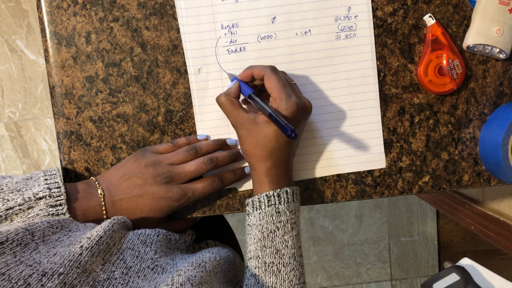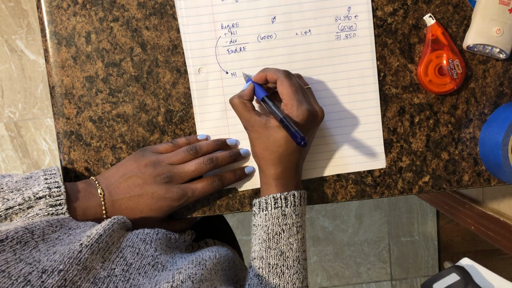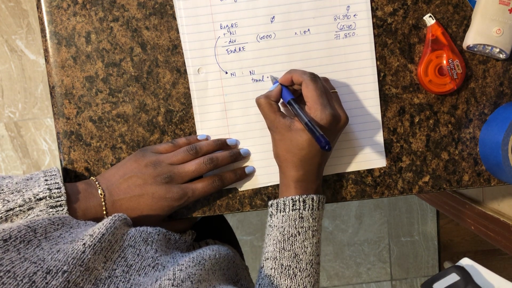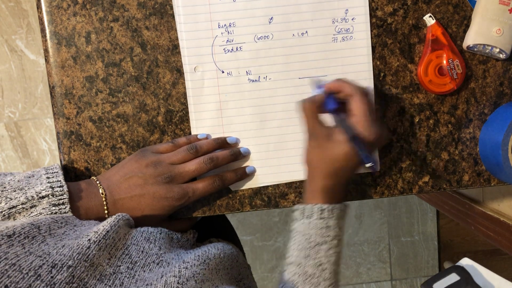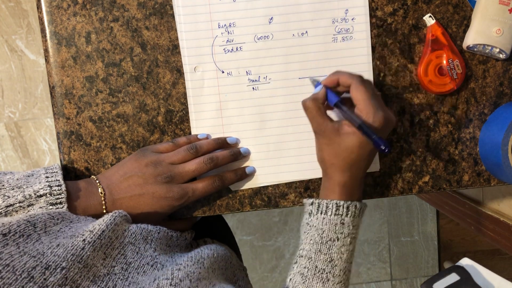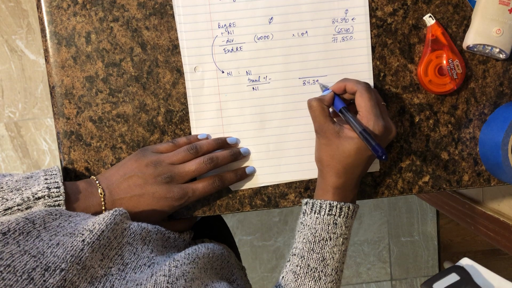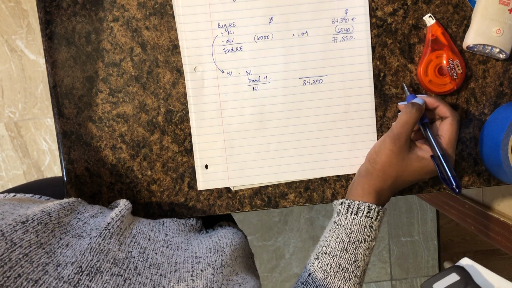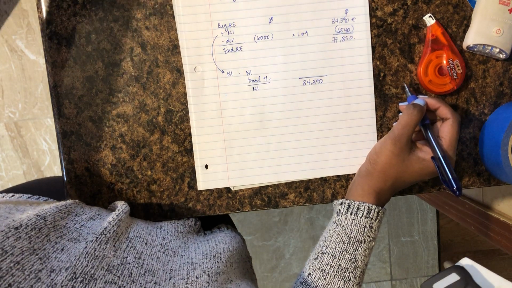So if I wanted to break down my net income, it would be made up of net income and my translation gain or loss. So my total net income comes up to this. It comes up to 84,390. Now, this is why at the beginning I had broken down the income that we had.